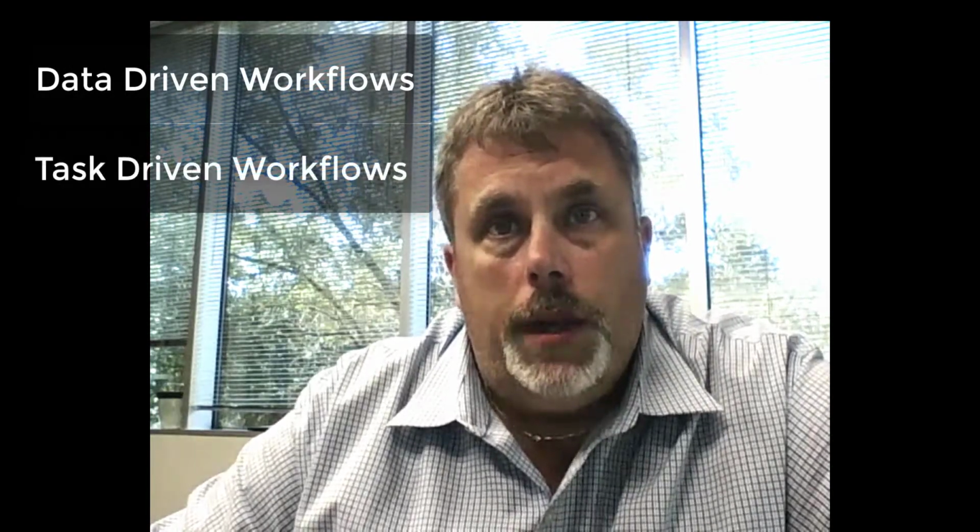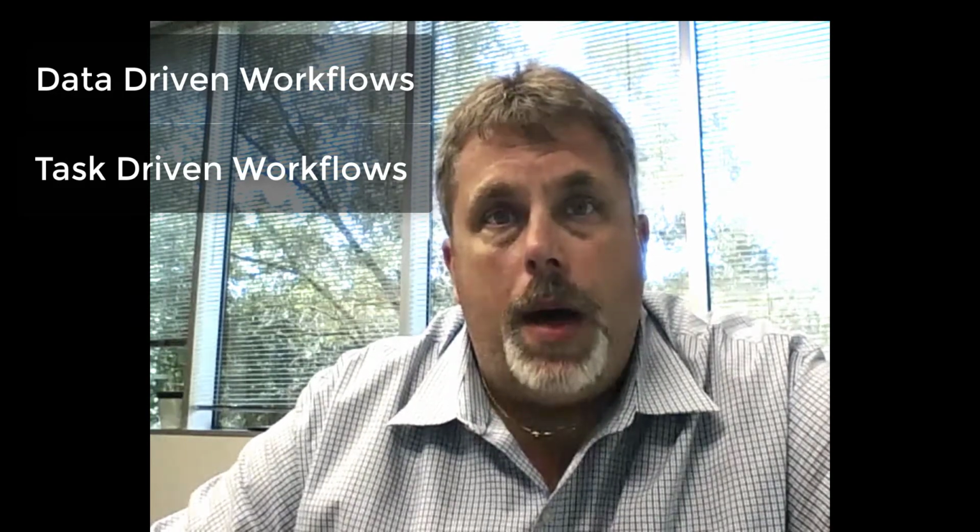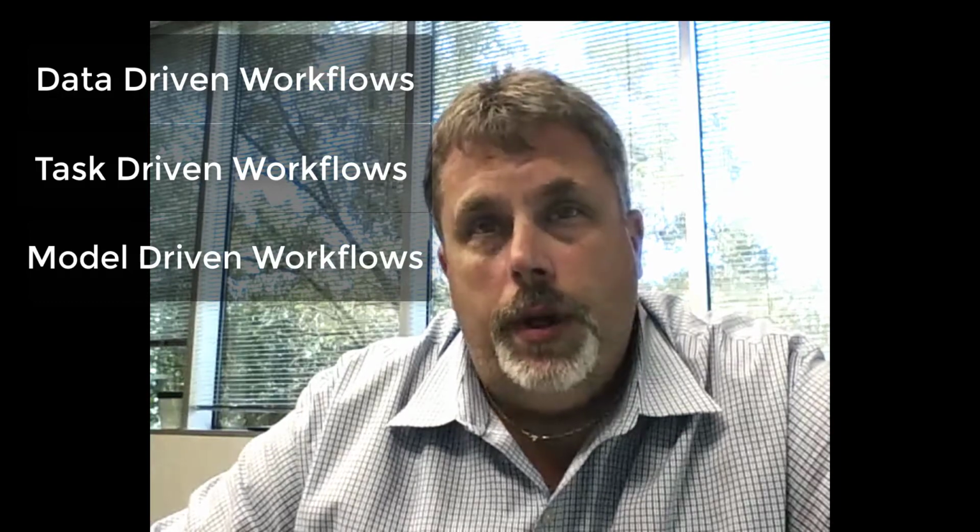Today we're doing our fourth installment of our workflow series. Over the past 10 or so years, we've done hundreds of different implementations of various workflows. Those workflows can generally be grouped into three basic categories. You've got data-driven workflows, like the well review workflow we did in our first session. Task-driven workflows, like the opportunity tracking tool from session number 2. And then you've got model-driven workflows, which we'll be covering today.